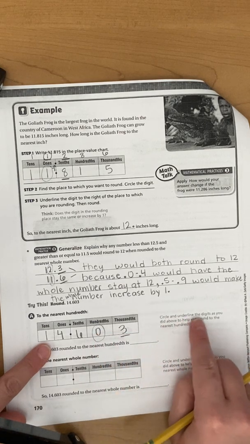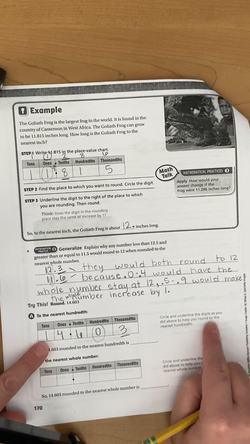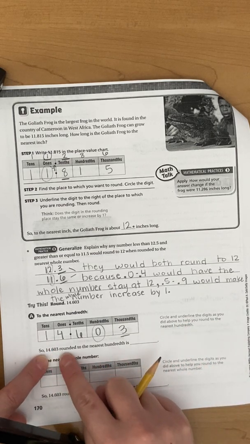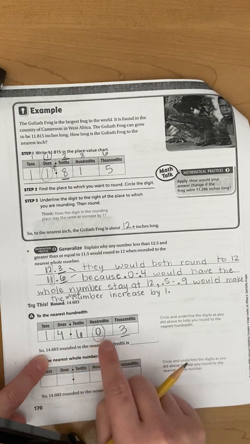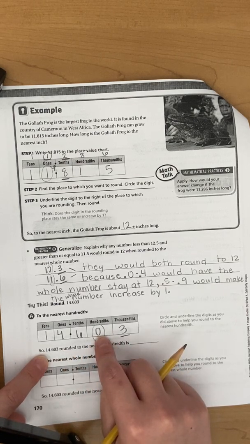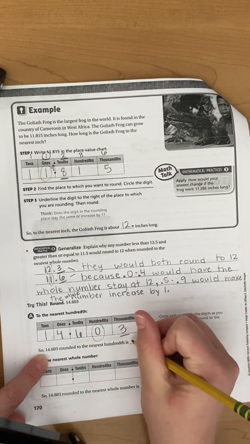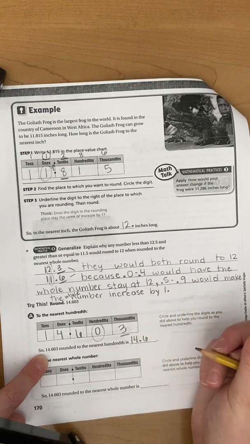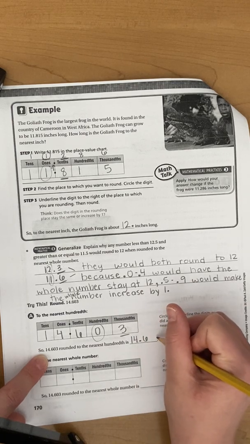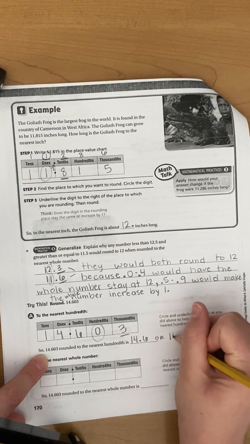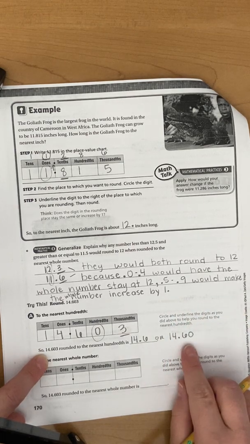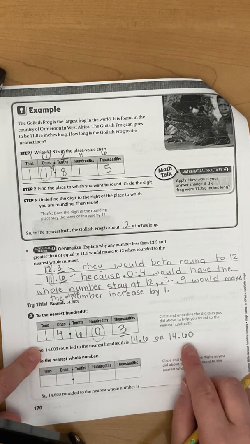So it says circle and underline the digits as you did above to help you round to the nearest hundredth. Okay, so 14 and 603 thousandths rounded to the nearest hundredth is, but notice here that this number stays the same, but it's already a 0. So I technically don't even have to write it. I'm just going to write 14 and 6/10, or you could write 14 and 60/100. Okay, it means the same thing. Those are equal decimals there.